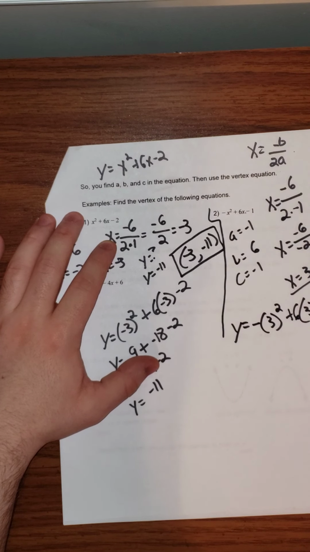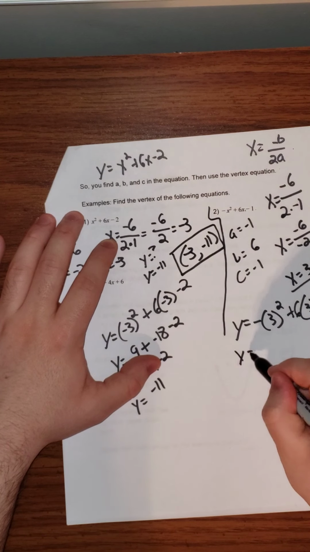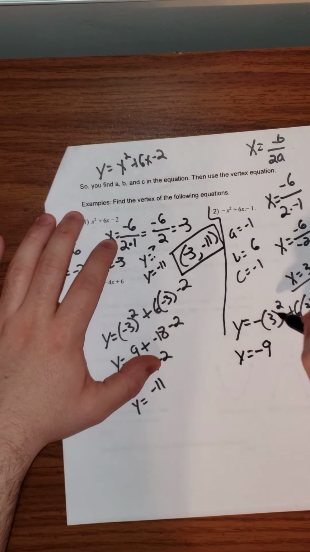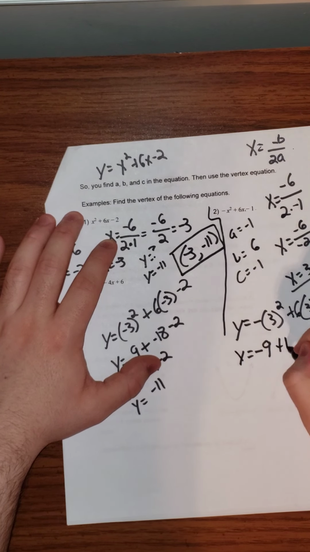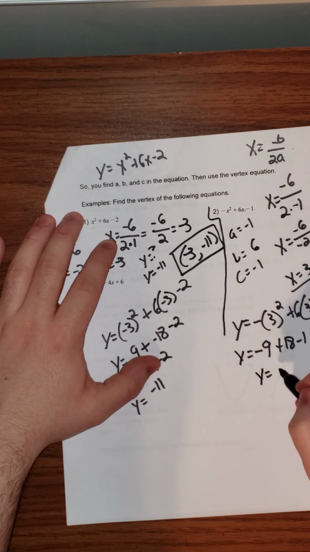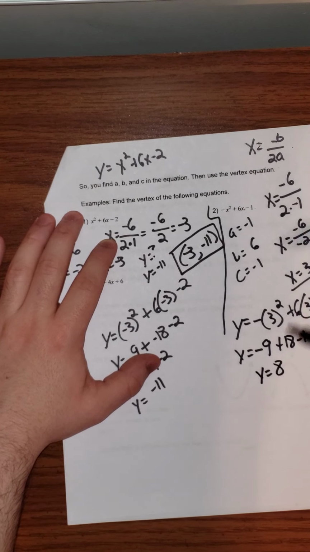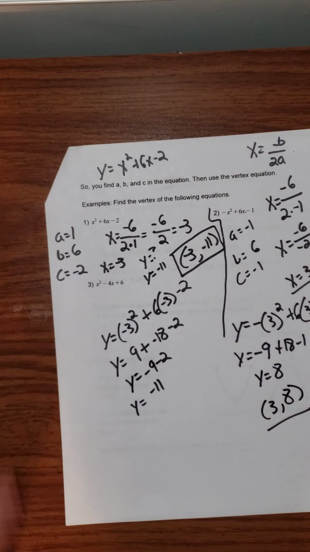So 6 times 3 with the minus 1 at the end. 3 squared is 9. Tack on that negative that was on front. Plus 6 times 3 is 18 minus 1. Put that all in the calculator. It'll give you 8. So y is 8 here. X is 3. Y is 8. So 3, 8 is our coordinate for the vertex.